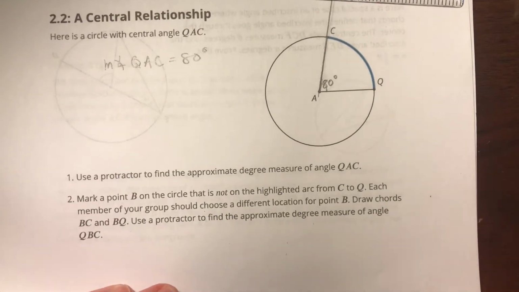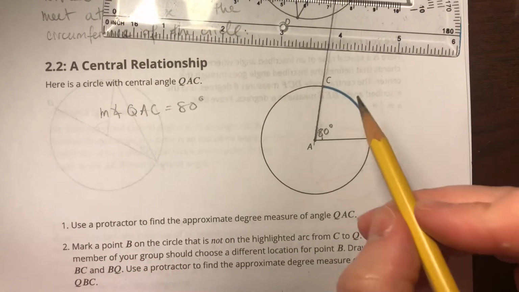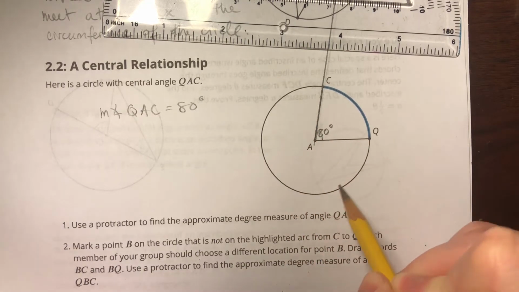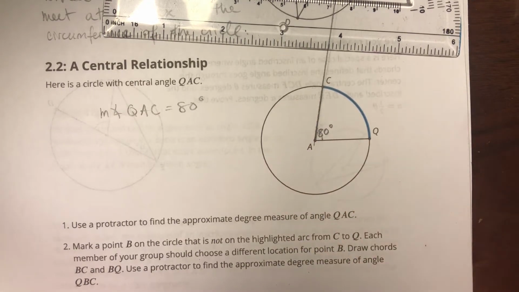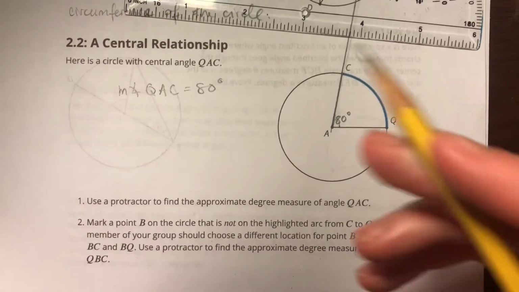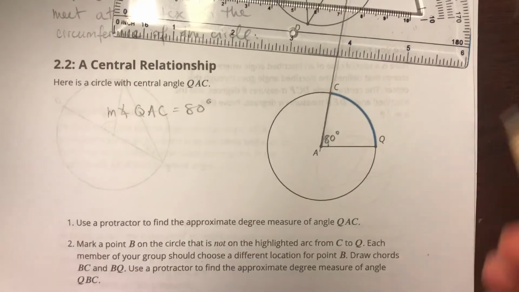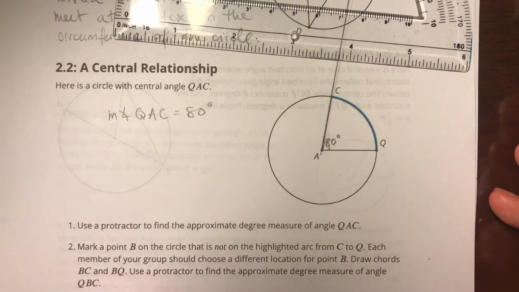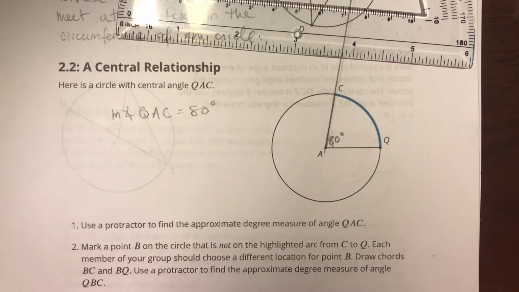So basically what they're saying is I'm going to put a point B anywhere that's not on this blue arc. So it could be here to here, anywhere on there. I'm going to choose a few of them, since this is really an activity you would do as a group. Unfortunately, I'm just here on my own, although Miss Garcia is virtually with me, you could say.